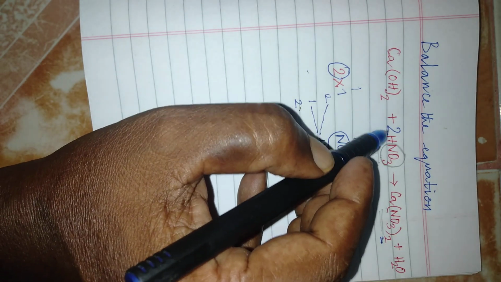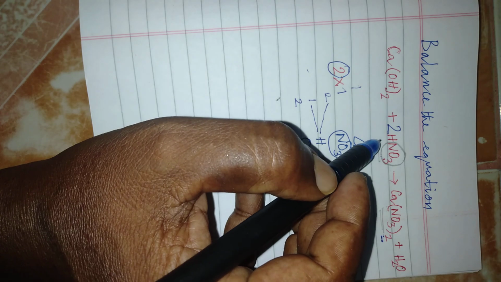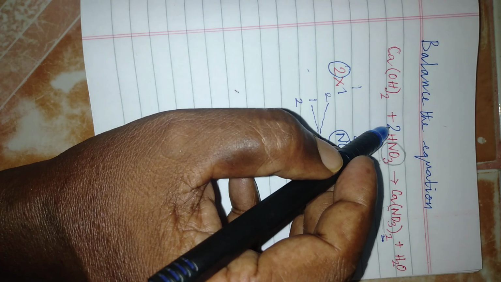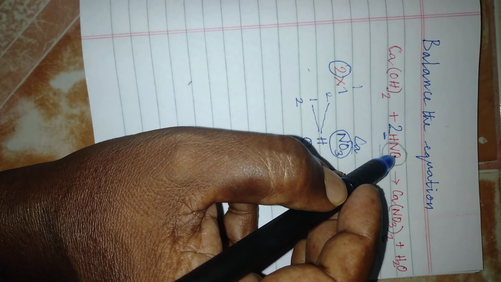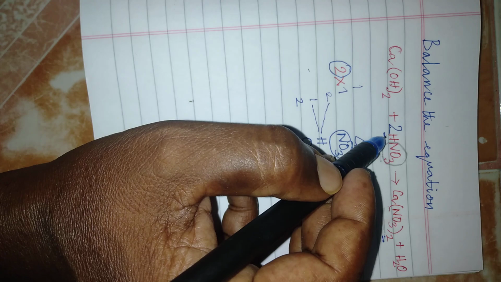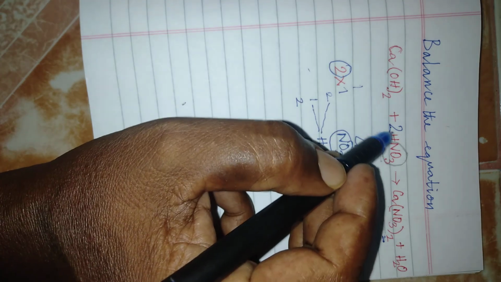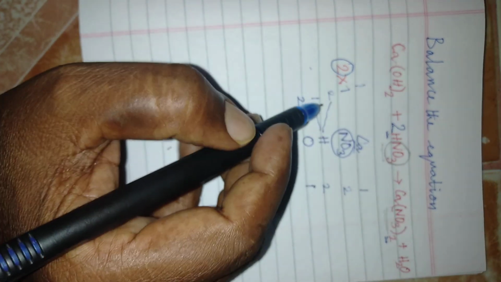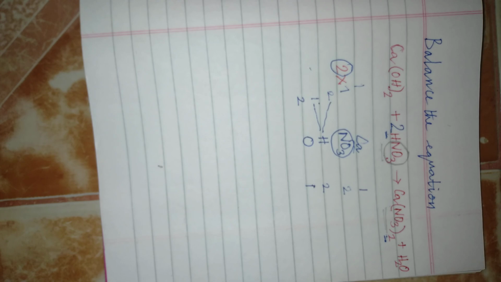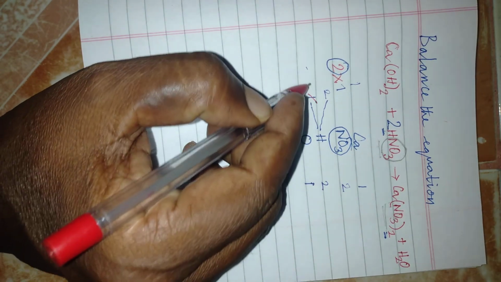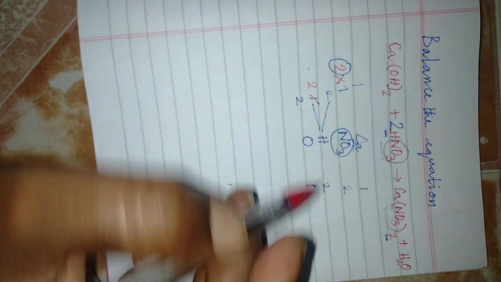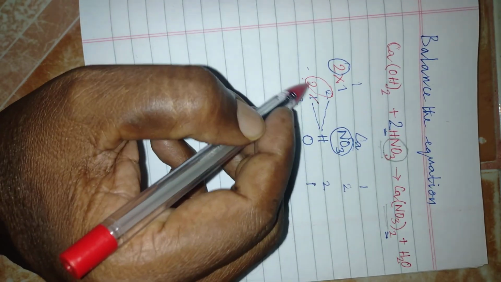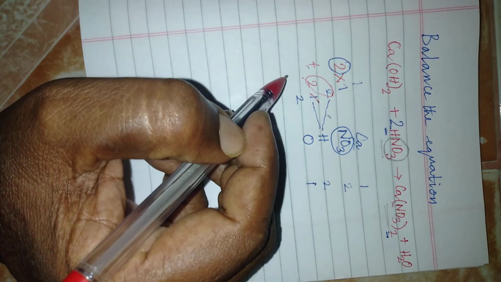When we write this 2 as a coefficient for nitric acid, what change takes place? The hydrogen becomes 2, because this 2 belongs to both the hydrogen as well as the nitrate radical. Previously it was only 1, but now it has become 2. So we change this 1 to 2. Now in total at the left hand side, how many hydrogen atoms are there? 2 plus 2, 4 hydrogen atoms at the left hand side.